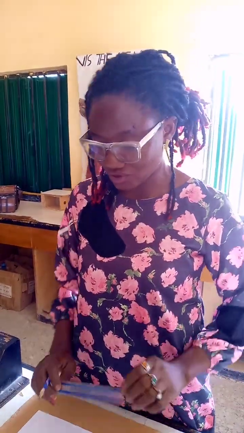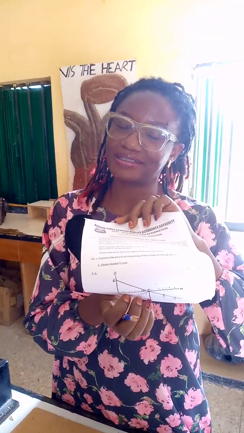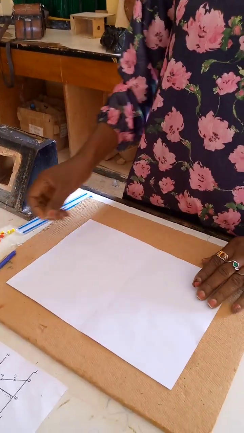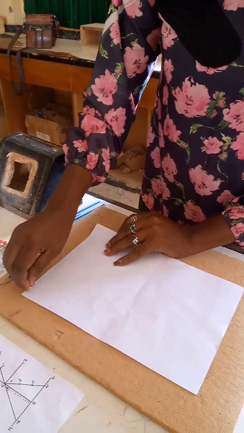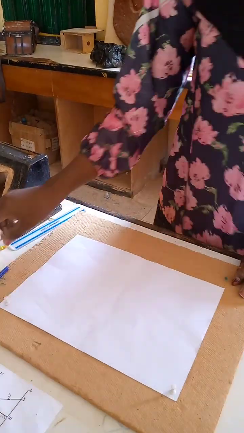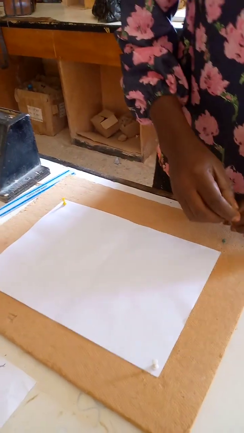So I want to teach you how to perform an experiment on reflection using the theoretical perspective, without having to perform the experiment. The first thing we need to do is to hold the paper down with thumb pins. This is a thumb pin.